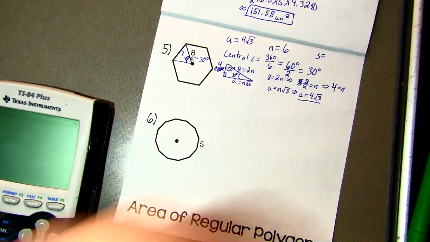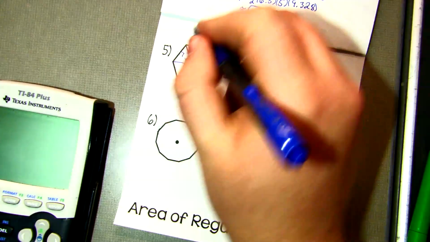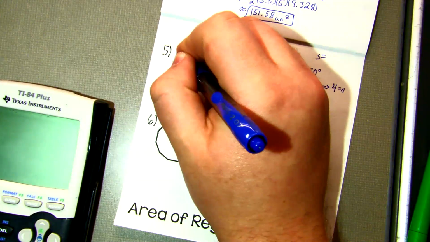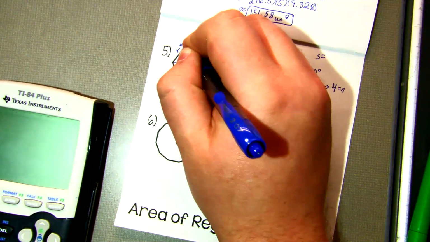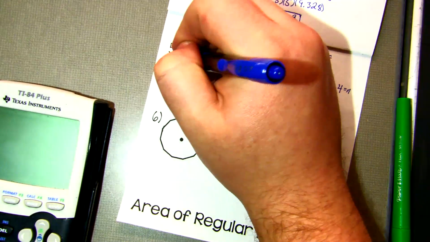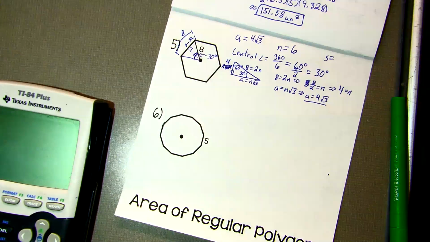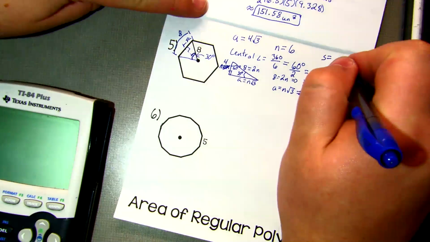The last thing we need to know is that we need to find our side still. And so we know that this piece is 4 units. So our whole piece must be 8 units, 2 times our small one.